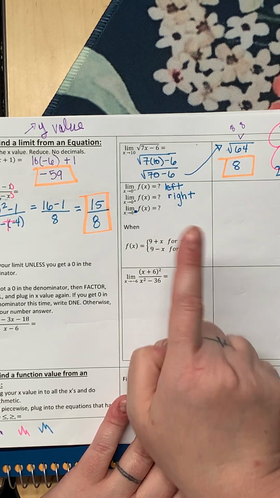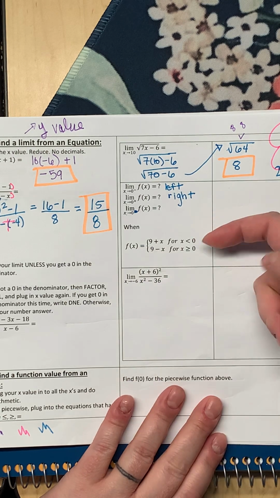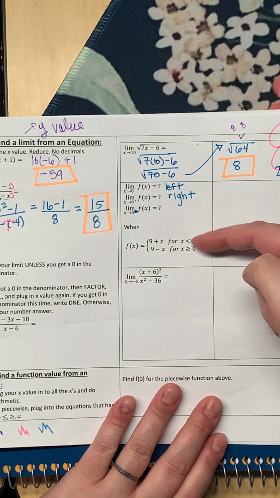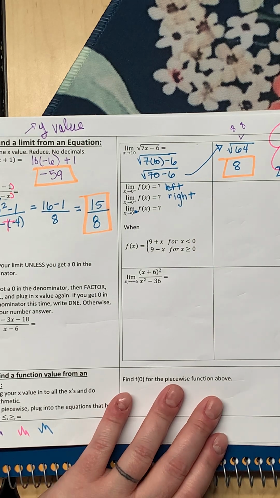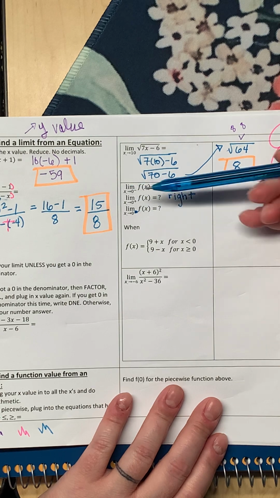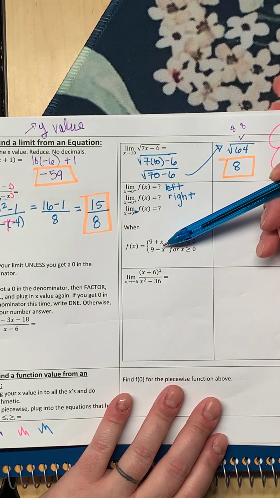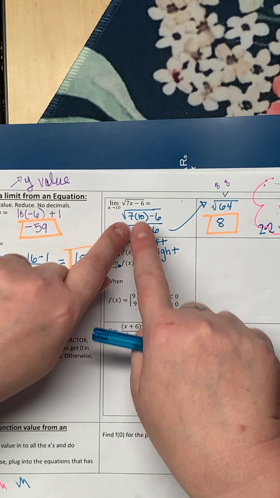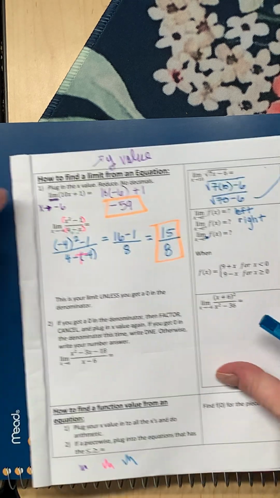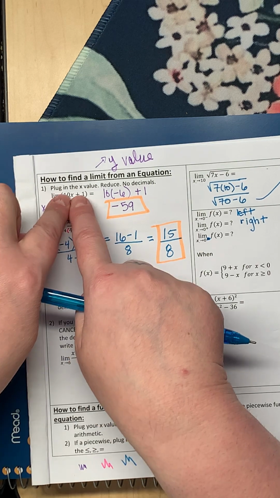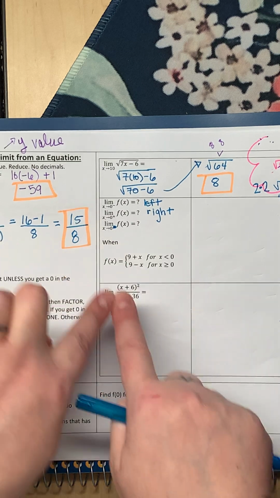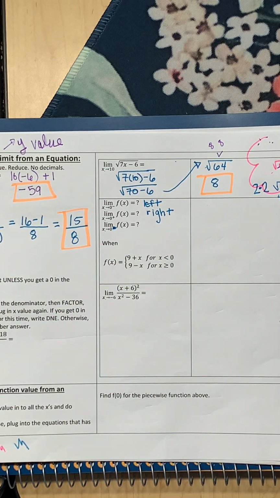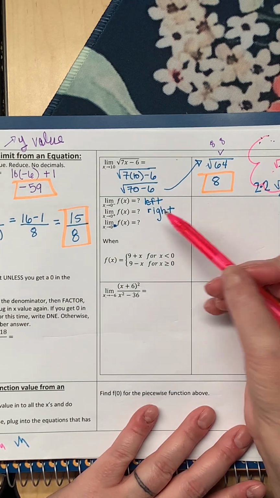There's 9 plus x, and the second piece is 9 minus x. And each piece has a requirement out to the side, or a restriction. So let's see, we are going to plug in this number 0 into the letter x, just like we did on the last problem. We plugged in 10 to the letter x. And on this one over here on the left, we plug in -6 to the letter x, -4 to the letter x. Here we're going to plug in 0 to the letter x, but we have to figure out which one.